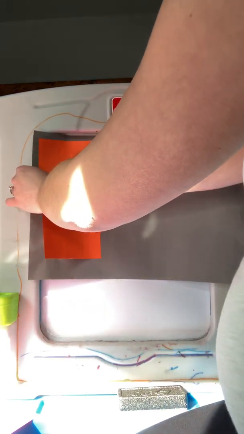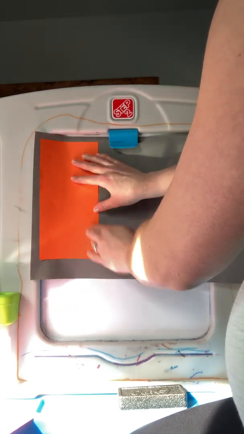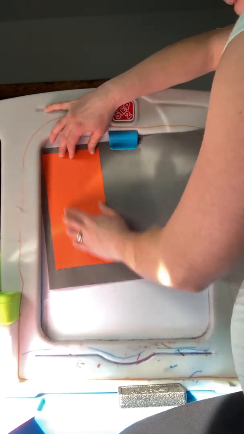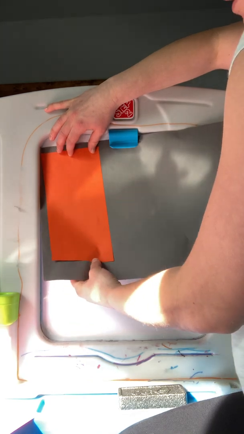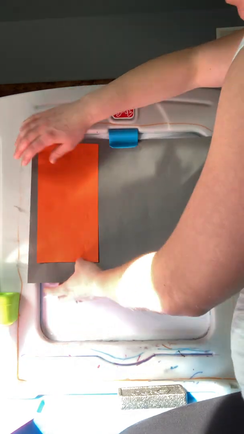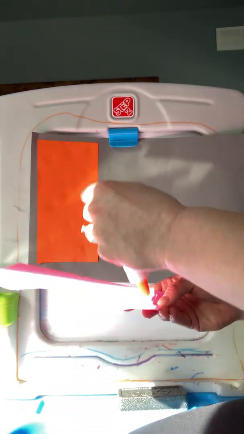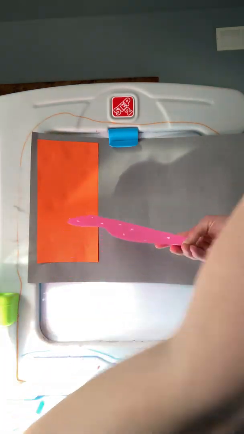So I'm going to leave a little bit of that negative space around here. I still want to see parts of my background color, okay? And I'm going to use this piece. Remember, dots, not lots.